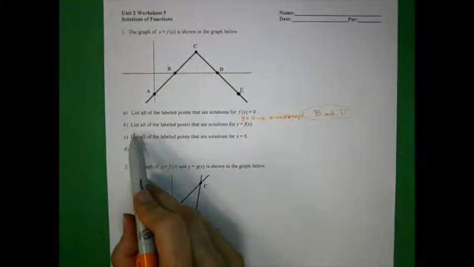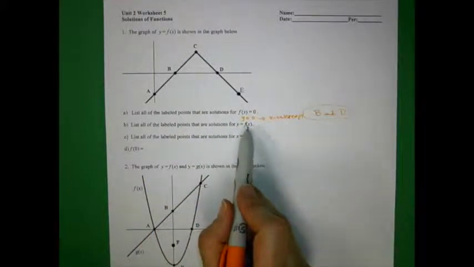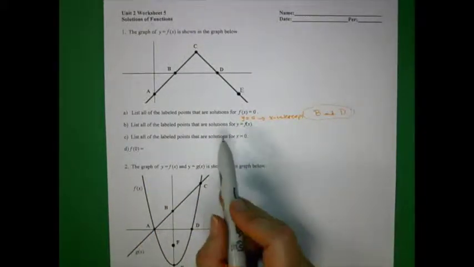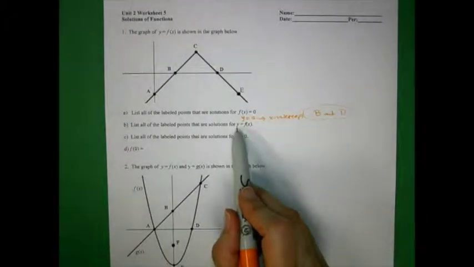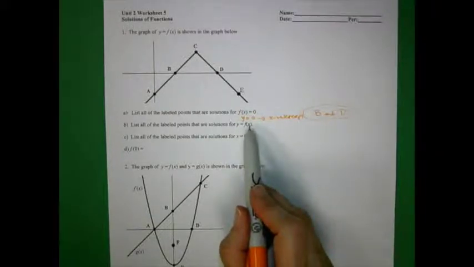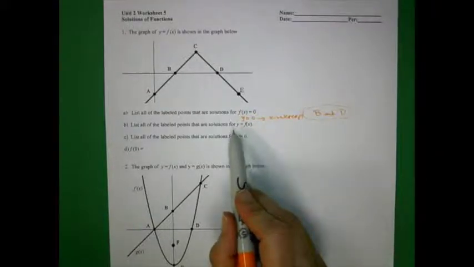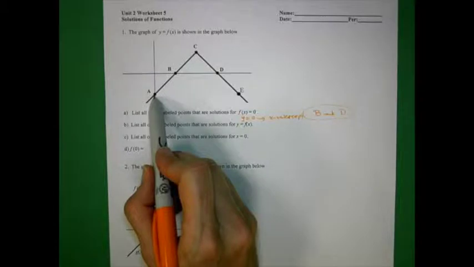For part B, it says list all the labeled points that are solutions for y equals f of x. So now we're talking about any point where the y value would be the exact same as what you would get for f of x. Well, y is f of x. If I plug in 0 for f of x, I will get this y value right here.